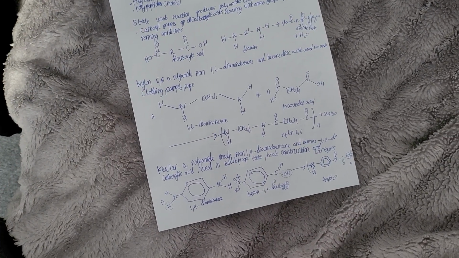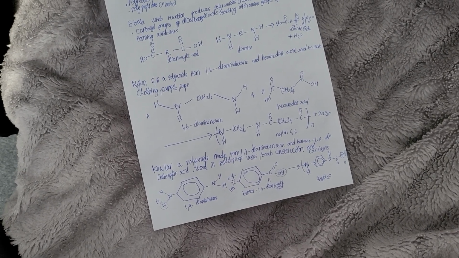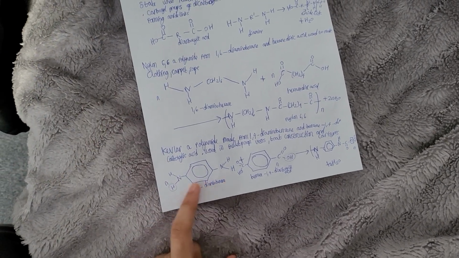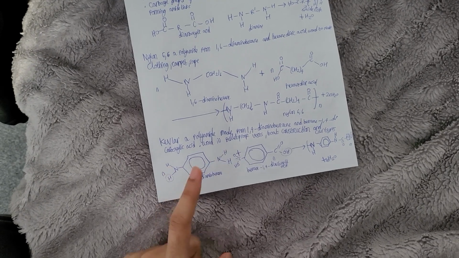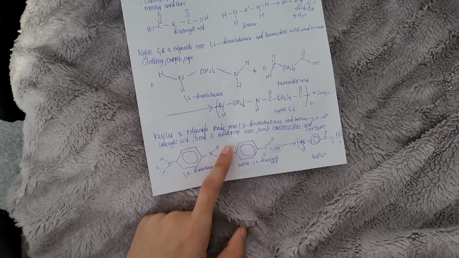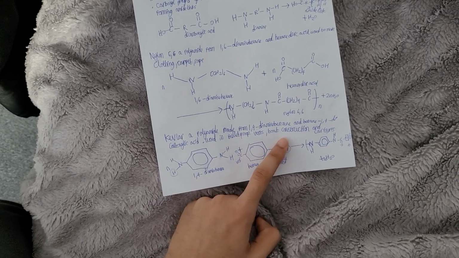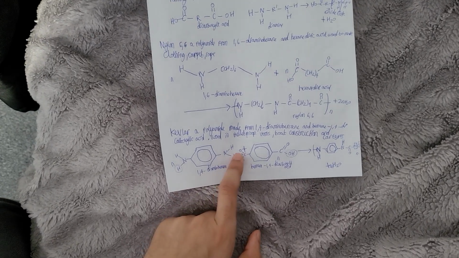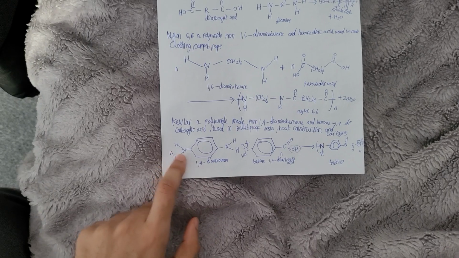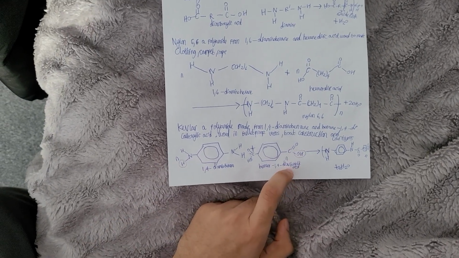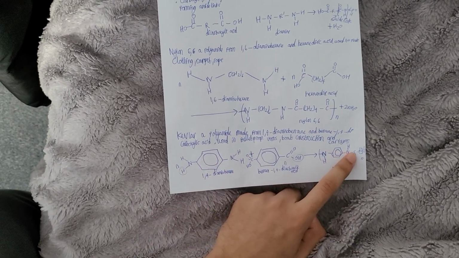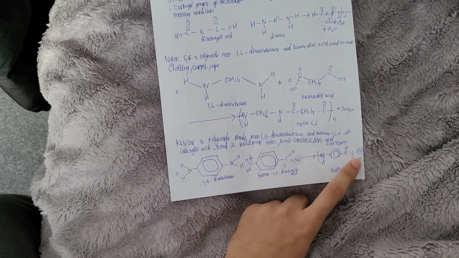Kevlar, a polyamide made from 1,4-diaminobenzene and benzene-1,4-dicarboxylic acid, used in bulletproof vests, building construction, and car tires. So 1,4-diaminobenzene: benzene ring, amino group here, that's fine. Plus your benzene-1,4-dicarboxylic acid: benzene ring, C=O OH here, C=O OH here. Then this hydrogen and this OH leave as a water molecule, and again this hydrogen and this OH leave as a water molecule as well. So then you get NH, benzene ring, NH, then C=O, benzene ring, C=O, in brackets, that's n, plus 2nH2O. You lost two water molecules there.